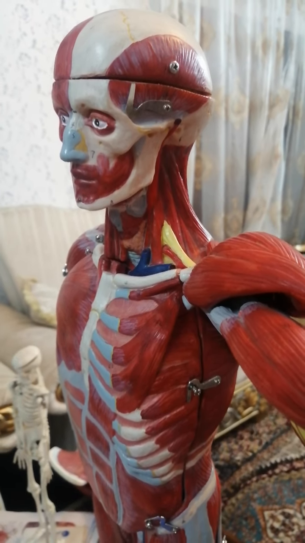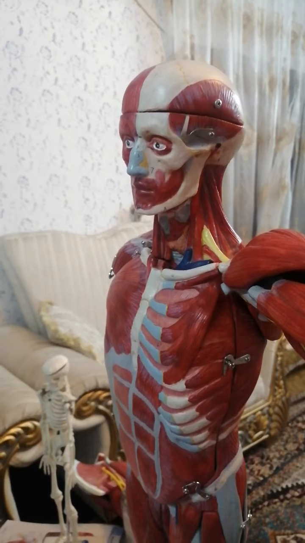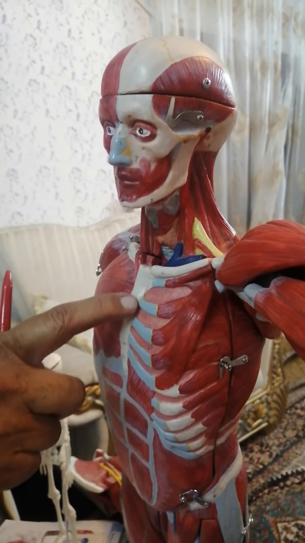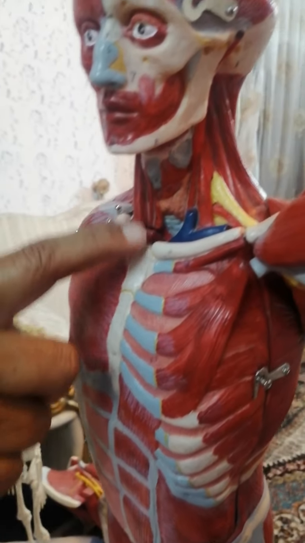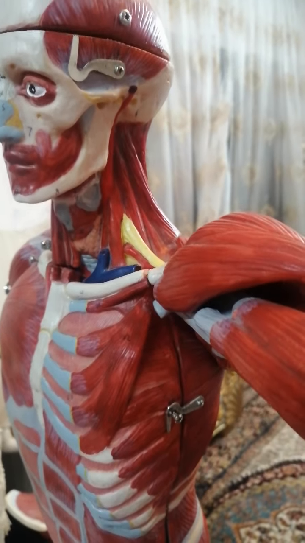In this area you can see two bones: one, the sternum, anteriorly, and secondly the clavicle.